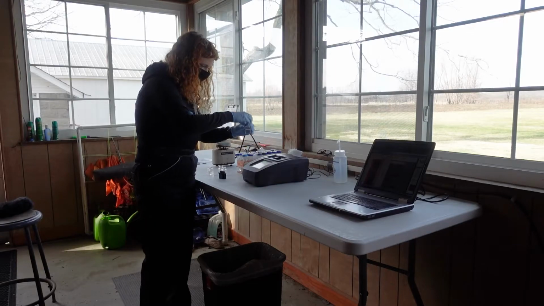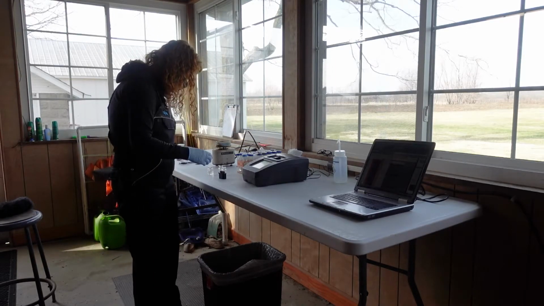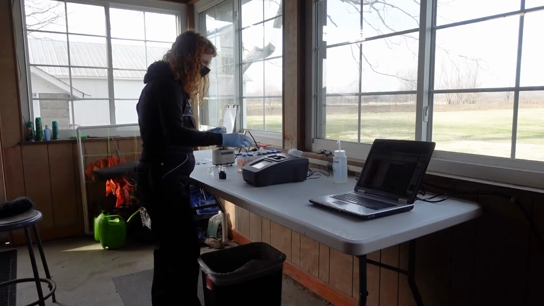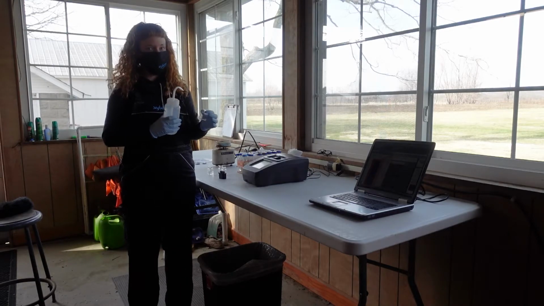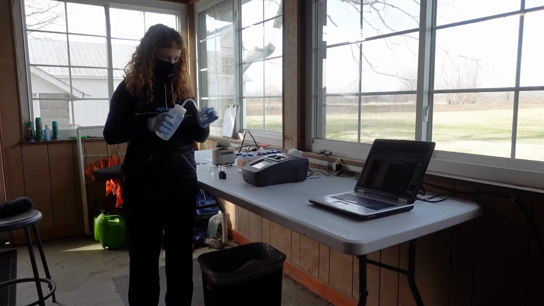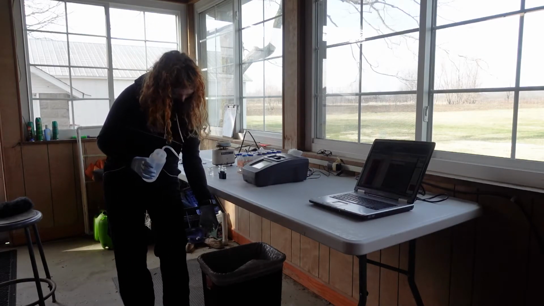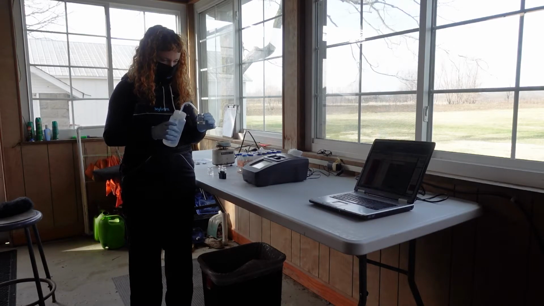So what I'm going to do is remove my cuvette. I'm going to dump my waste into the waste bucket. I'm going to take some DI water, so it's important that we're not cross-contaminating samples. So what I will do is I will rinse the inside of the cuvette, dump into my waste bucket. We'll do that 2 times.